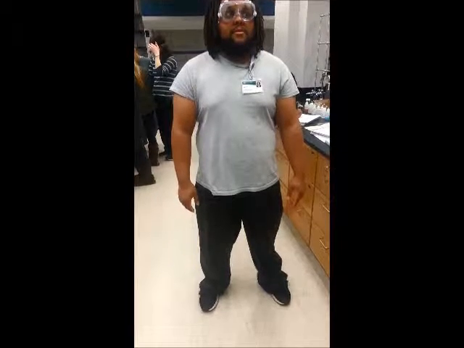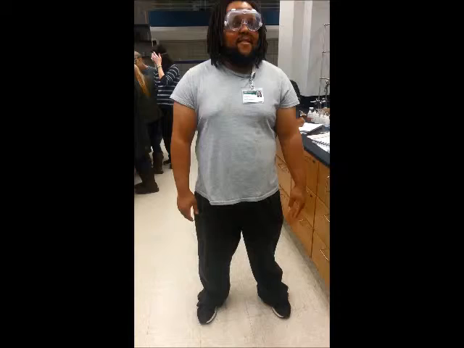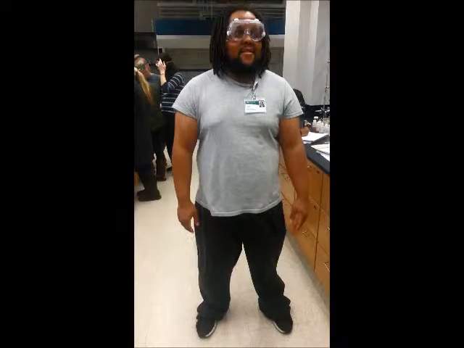Before starting any lab, review your safety procedures. Make sure you have your goggles on at all times. As for clothing, make sure you have pants, closed-toed shoes, and a shirt that is no shorter than short sleeve.